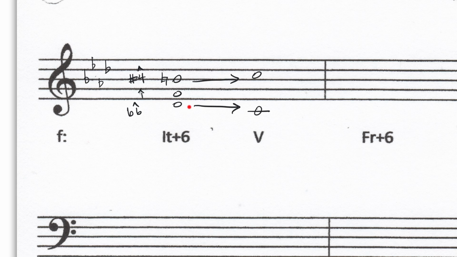So this is our basic shell, which all of the augmented 6 chords have: flat 6, 1, and sharp 4, and they always resolve outwardly to scale degree 5, and this inner note is going to resolve to the other notes we need to finish our chord. So the 5 chord in F minor is C major, and we're going to need an E natural and a G. Notice that I needed to put an accidental on this E because it's not built into our key signature.